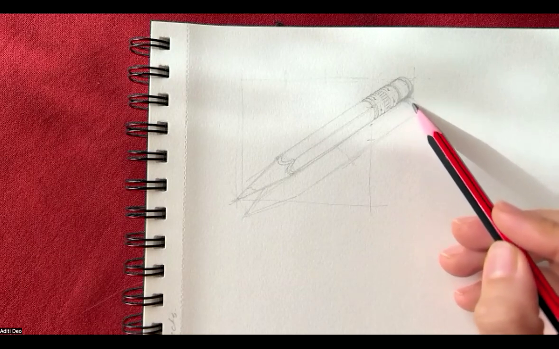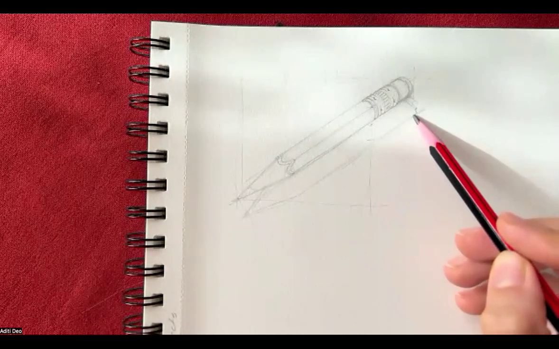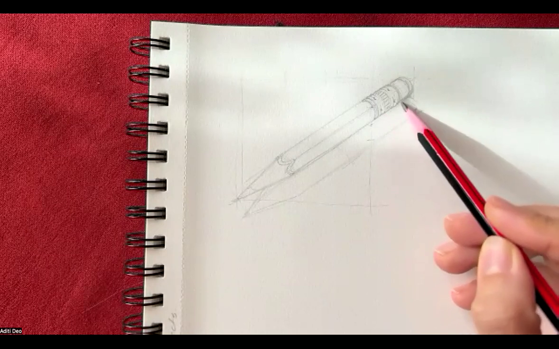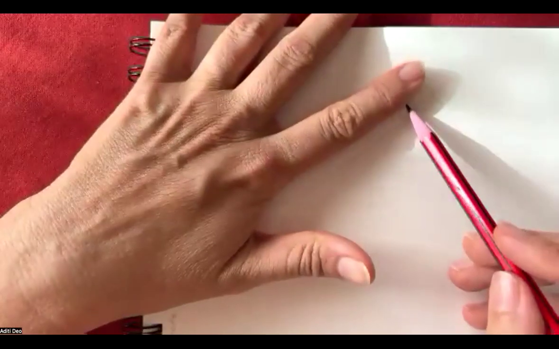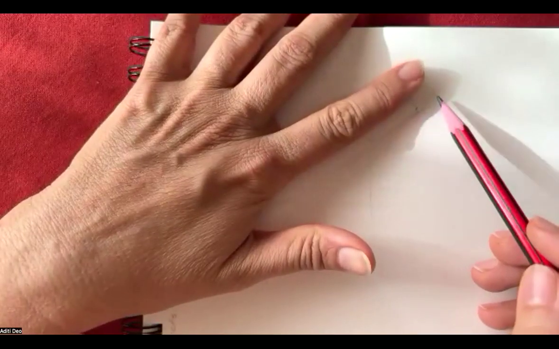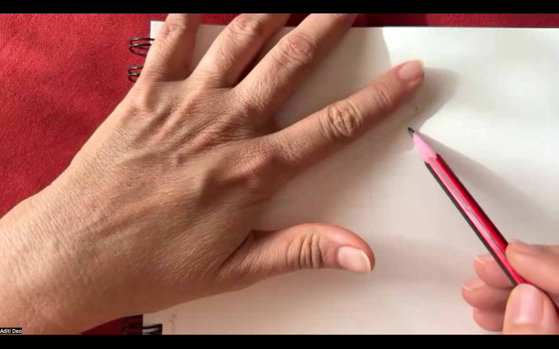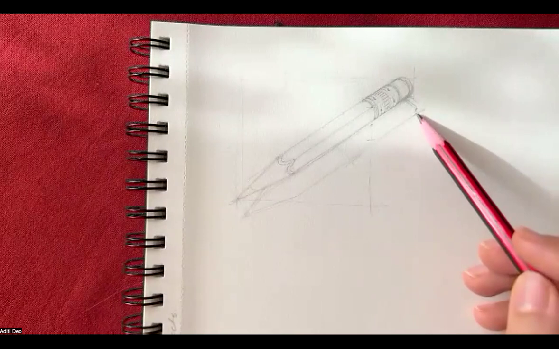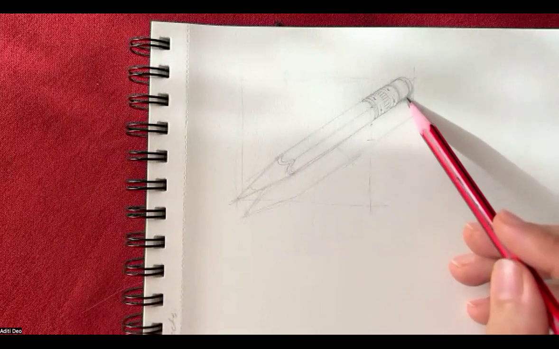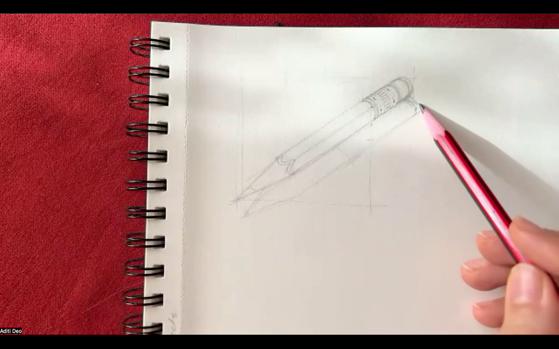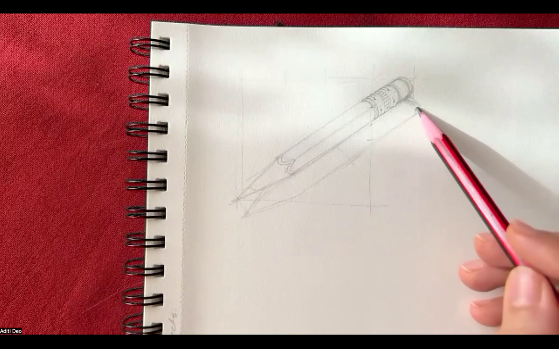When you are seeing this, the angle that the shadow is making, look at it very objectively as which direction the line goes. 3 o'clock, 4 o'clock, 5 o'clock, 6 o'clock. Look at it that way. Don't try to see how horizontal it is with respect to the pencil, and don't look at it as a shadow at all.